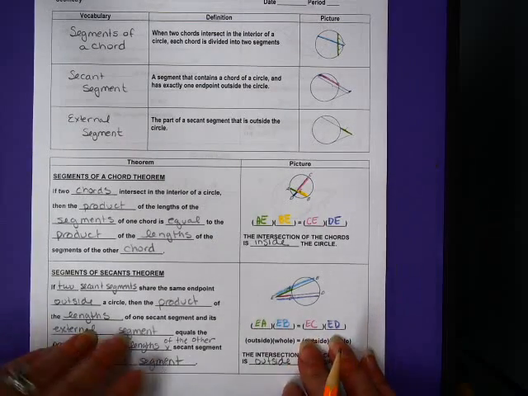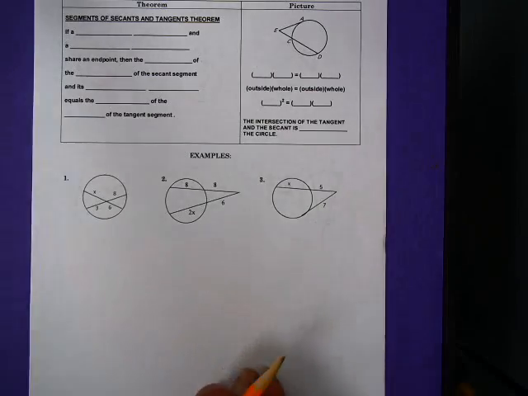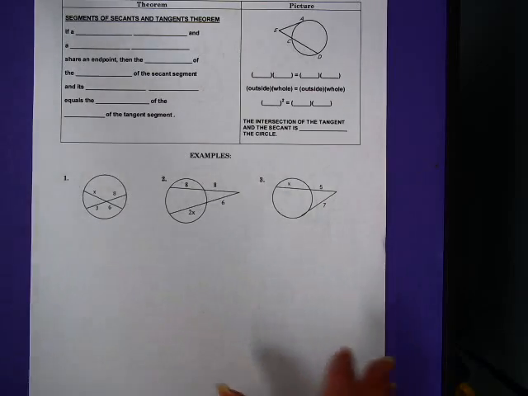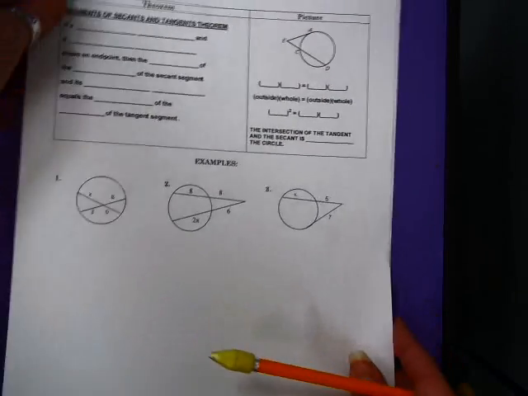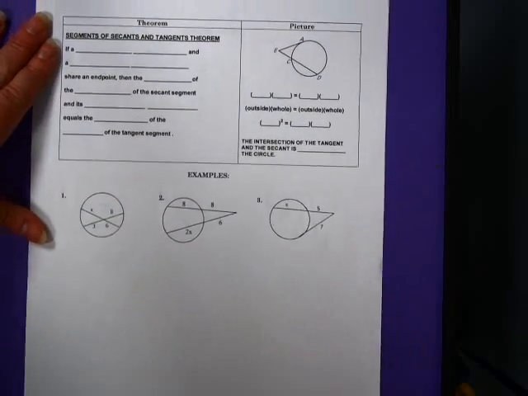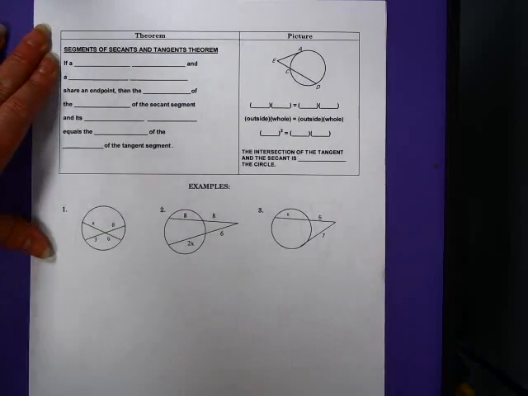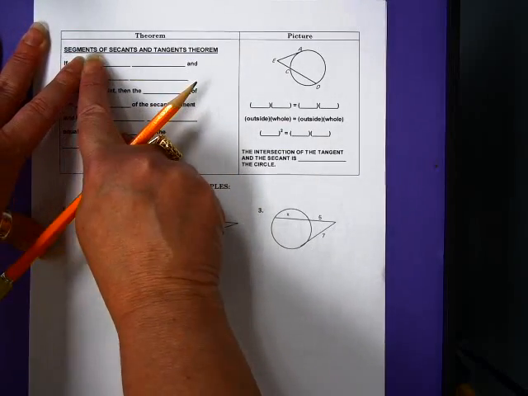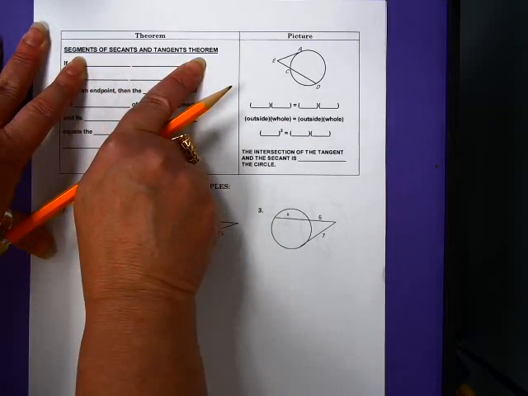Alright, next. This one is similar to the one we just did because the intersection is outside. But on this one, you will see that we have the segments of secants and a tangent.